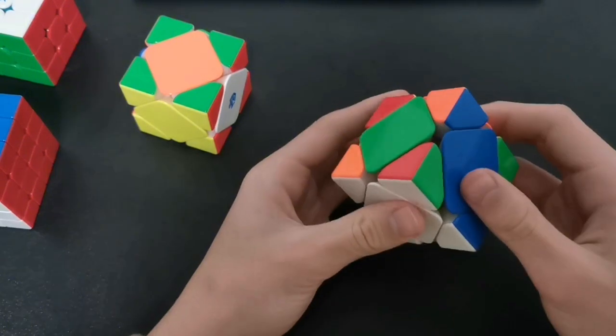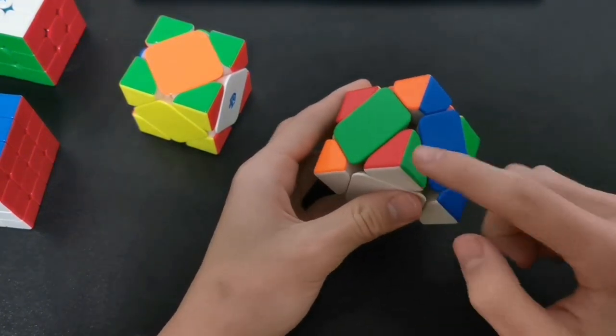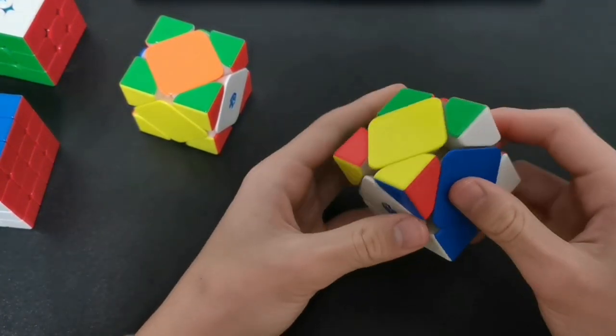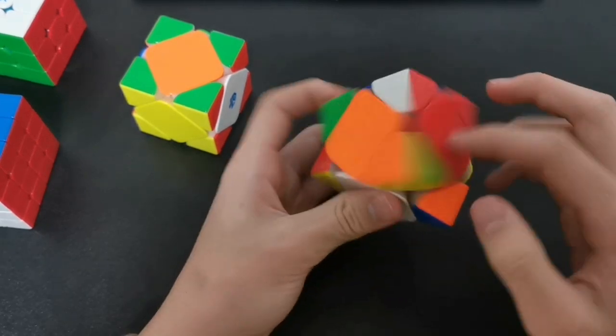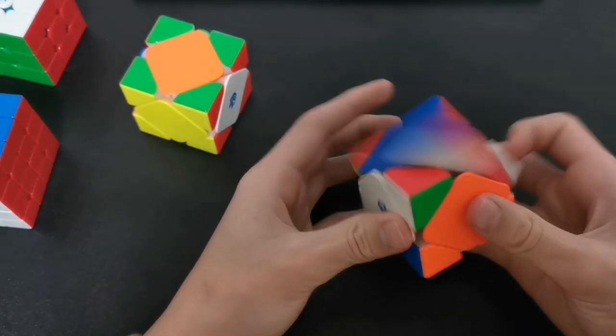The second case is pretty bad. The alg I use is I take this out, B prime, and then R prime, R prime, R prime, R prime again, B, R prime.